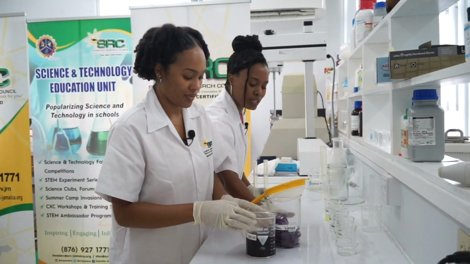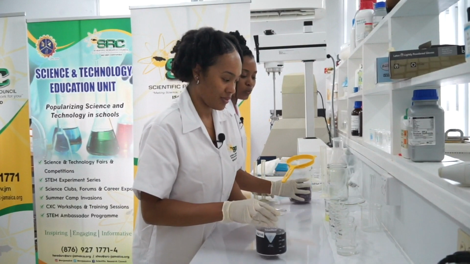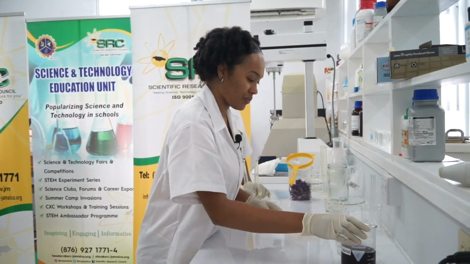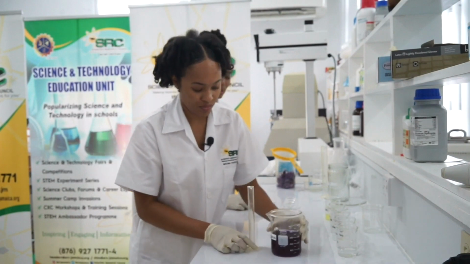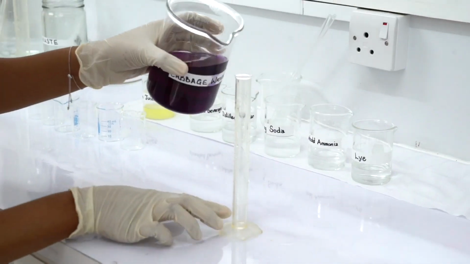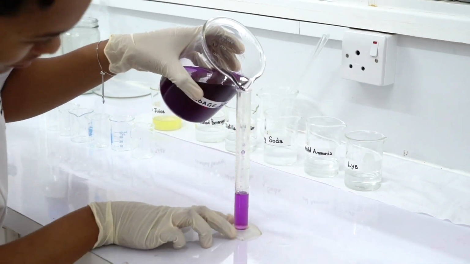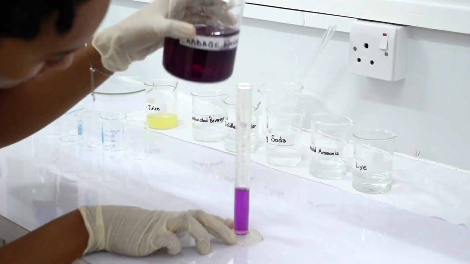So to each of our test substances, we will be adding 10 ml of cabbage juice. So let's measure 10 ml of our cabbage juice to add to each of our ingredients or test substances.